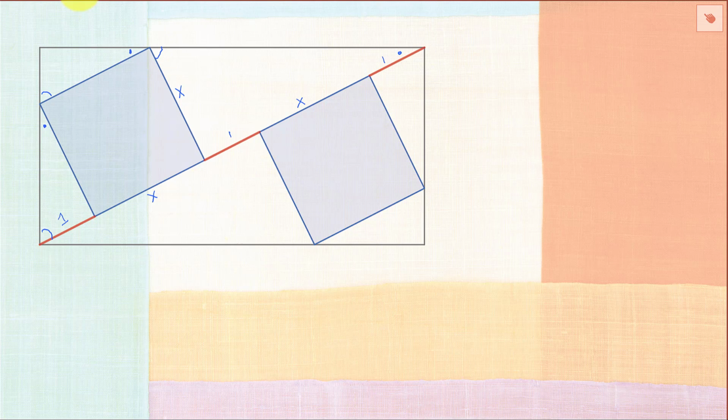Since these two triangles are similar, the proportion of the legs, the sides of the triangle that are not the hypotenuse, is preserved. So the proportion of hypotenuse to hypotenuse, vertical to vertical, and horizontal to horizontal are equal.